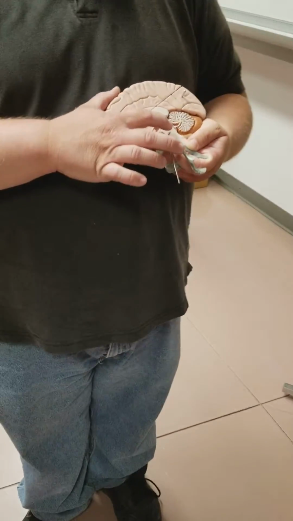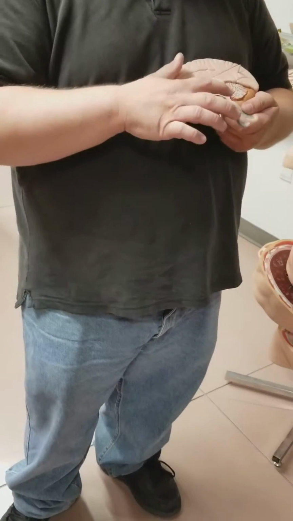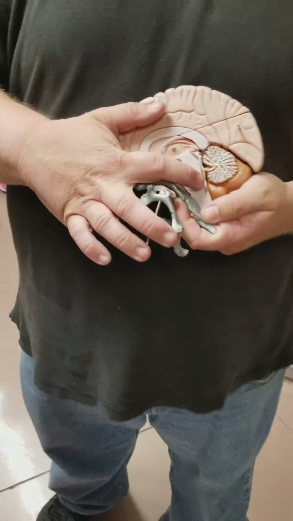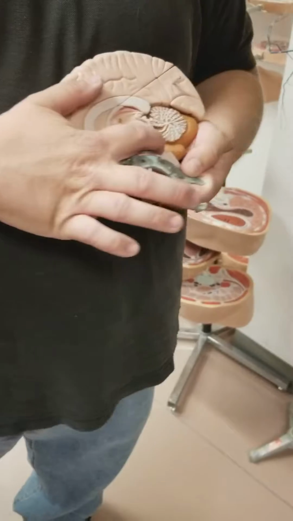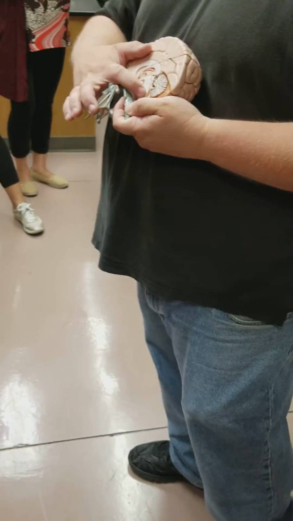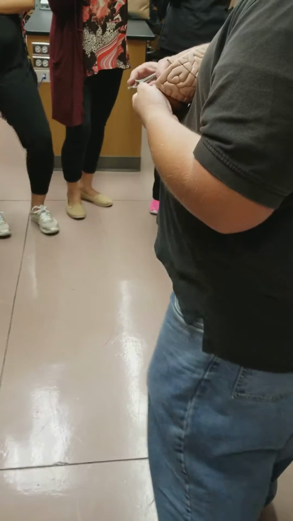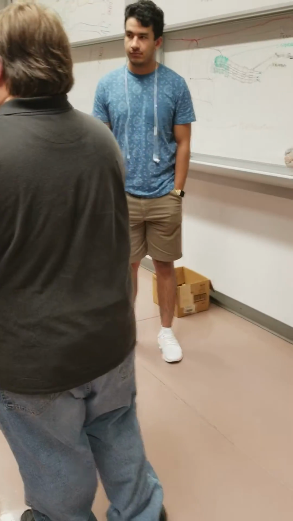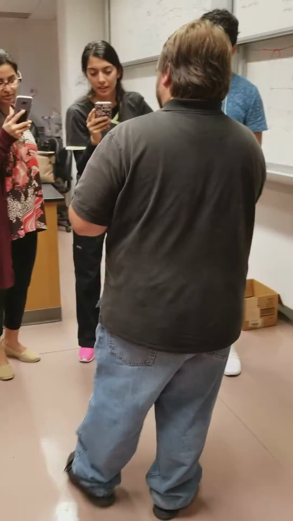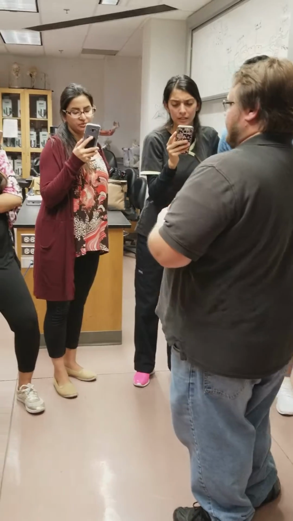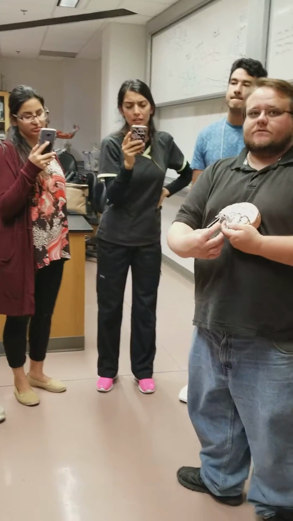And then there at the very base is that triangular space we mentioned, the fourth ventricle. We have the fourth ventricle right here, on this model and this model. This nice big triangular base to the whole thing is the fourth ventricle.